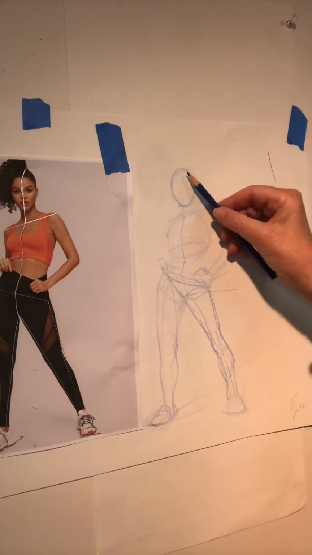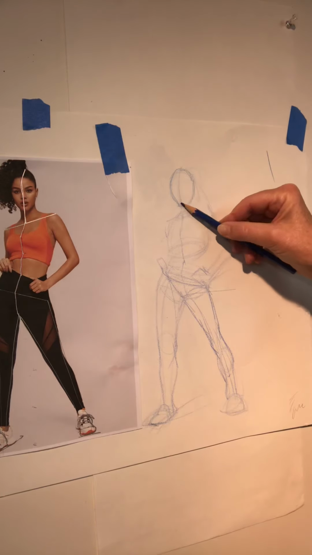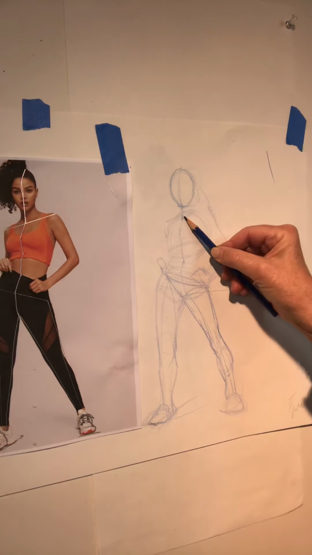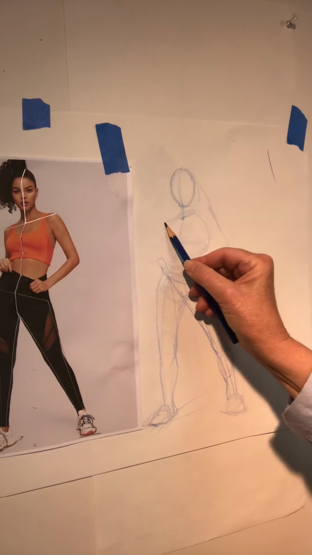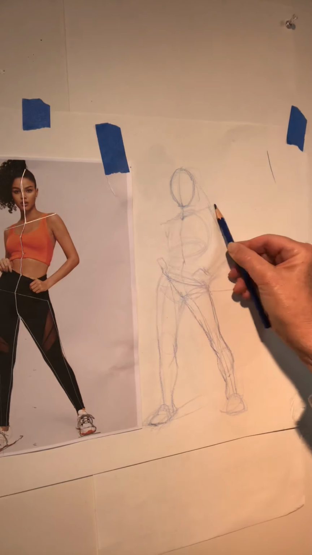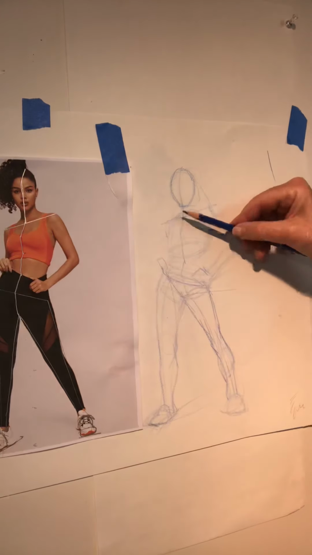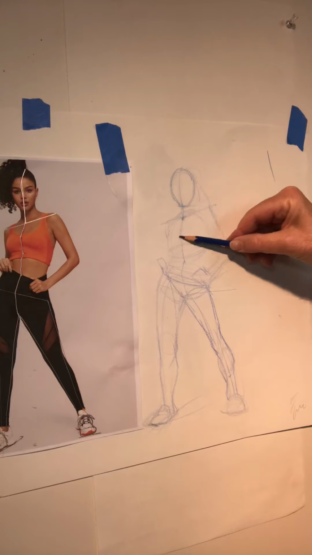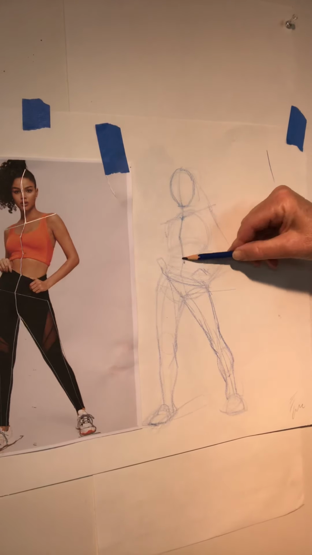Okay, now we're going to do the center line of the head always. Go down to what we call the pit of the neck. That's between the collarbones. There's the shoulder line. You see how the shoulder line is angled like that. Chest comes out. It's not sunken in. The chest always comes out slightly, down to the navel.